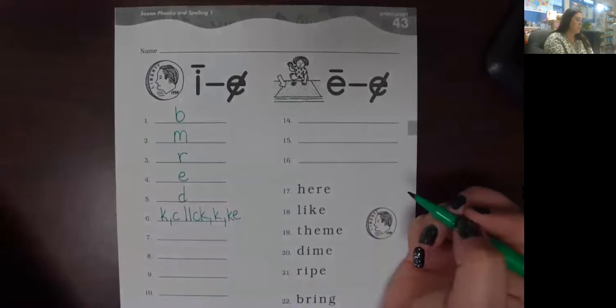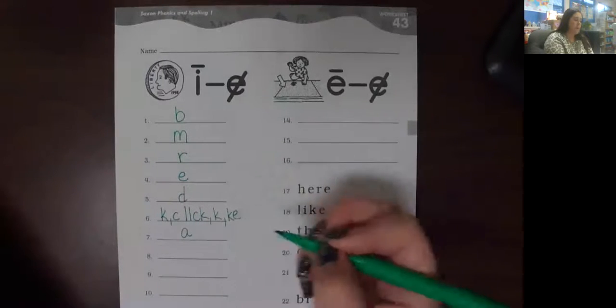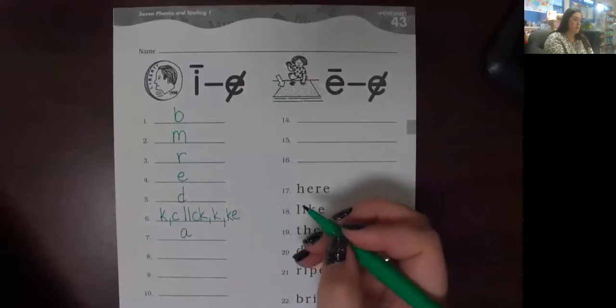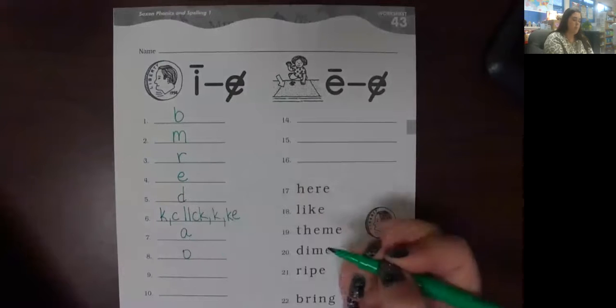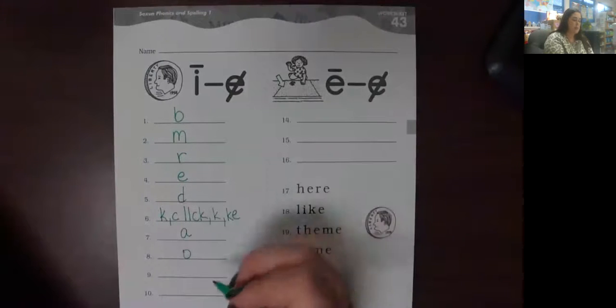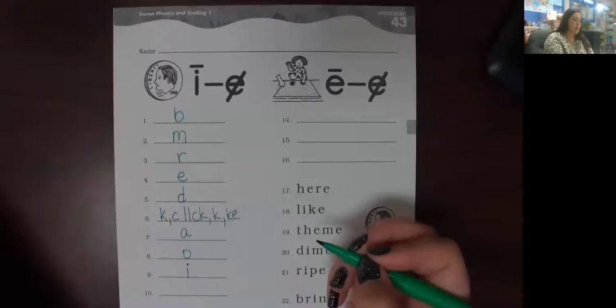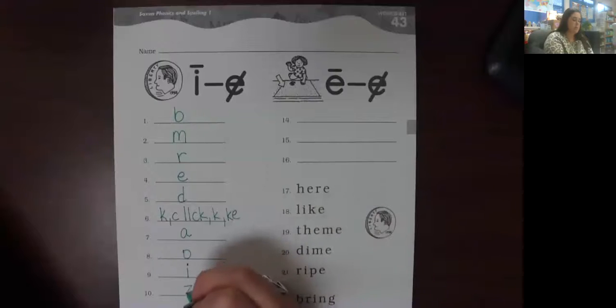Number 7 is A. Number 8 is O. Number 9 is I. And number 10 is Z.